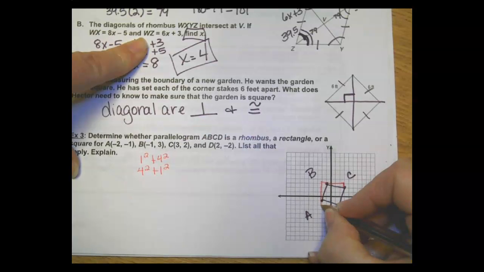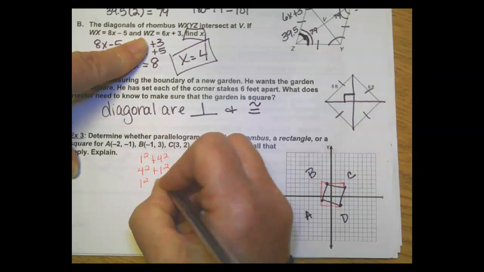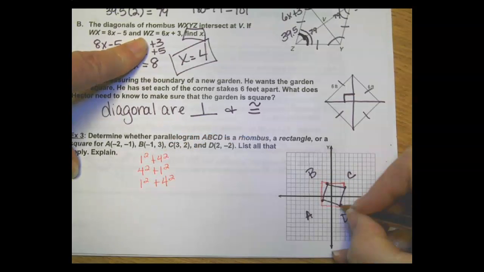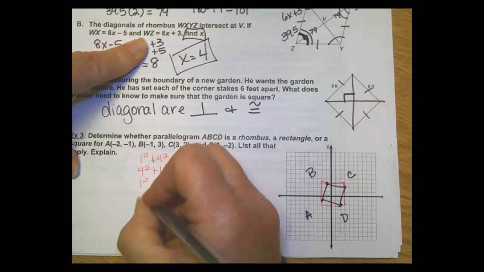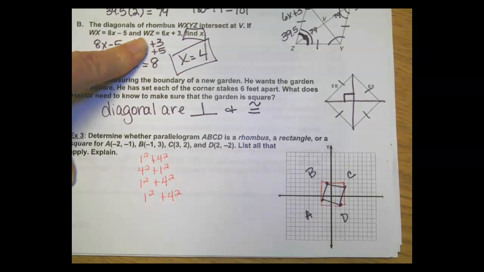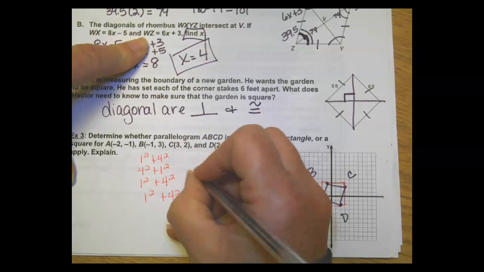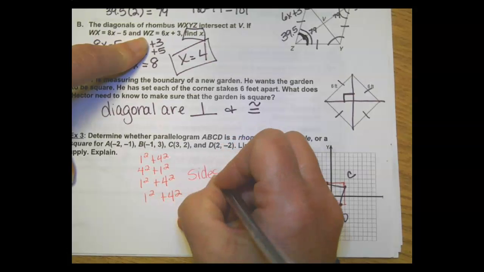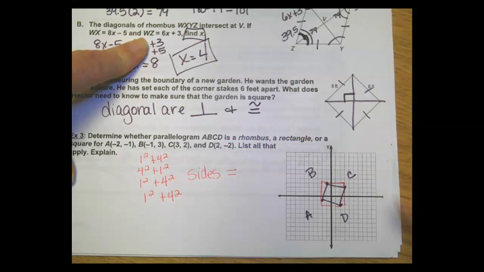This is 1, 1, 2, 3, 4. Doesn't matter how you're doing it. So that's 1, 1, 2, 3, 4. It's almost kind of like a rise and run. Okay, so all of those are obviously equal. So my sides are equal. That's one thing.